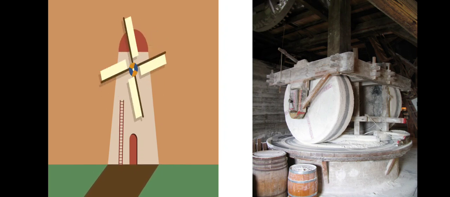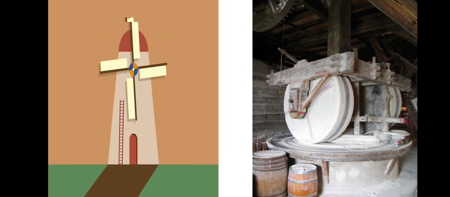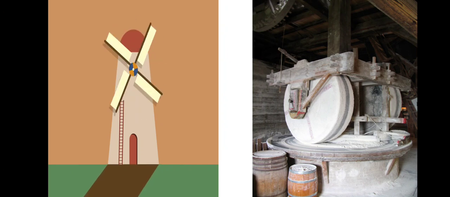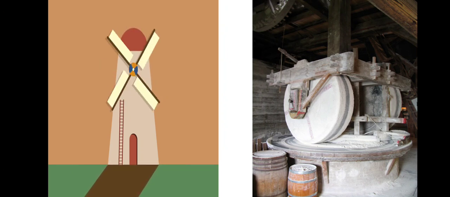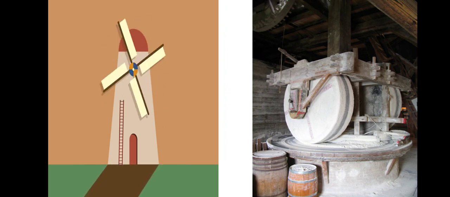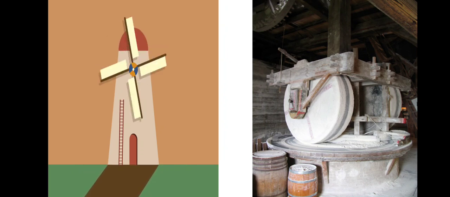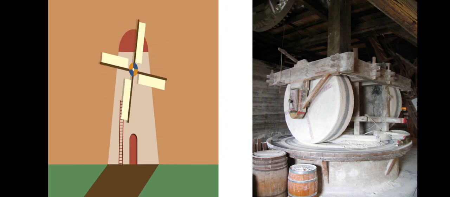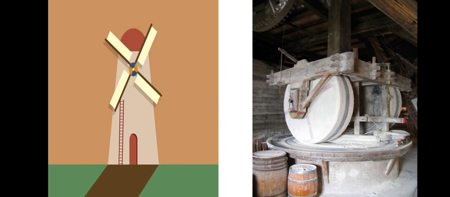Inside the windmills, there are 2 rocks that move on the grain to make flour. So the 2 rocks work like a mixer, moving on the grain to make flour. When the blades start to move, it will produce kinetic energy. The kinetic energy makes the 2 rocks inside the windmills start to move on the grain to make flour.